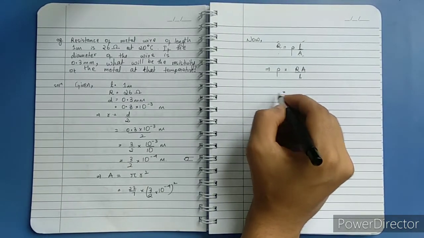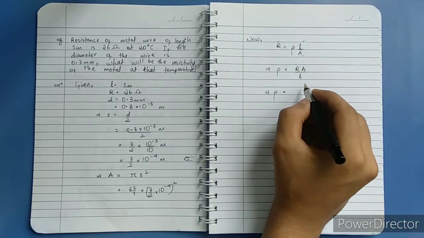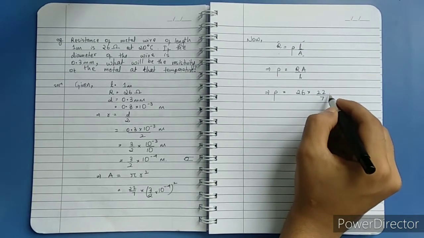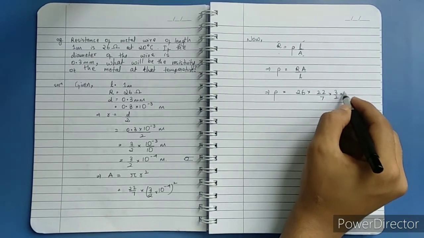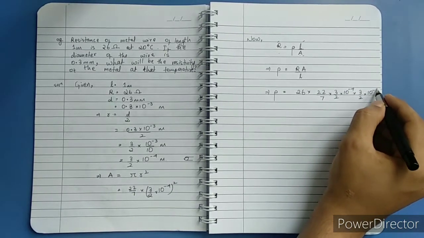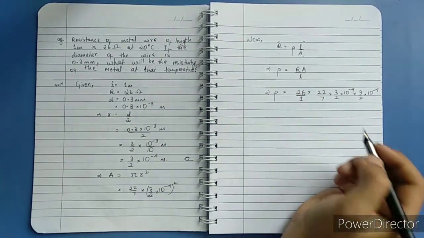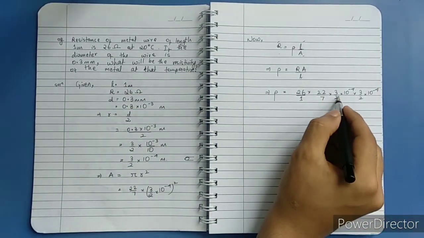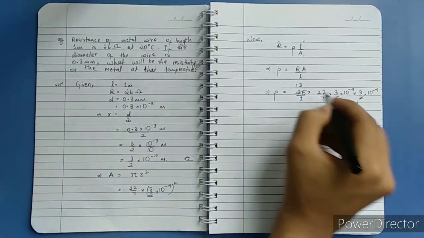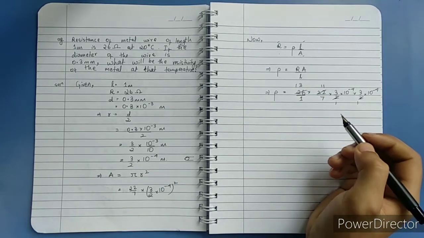So this implies rho equals R, which is 26, into area, which is 22 by 7 into 3 by 2 into 10 to the power minus 4 into 3 by 2 into 10 to the power minus 4, by the length of the wire, which is 1 meter. So we cannot cancel 7 with any of them.